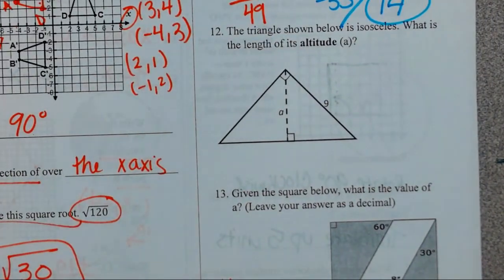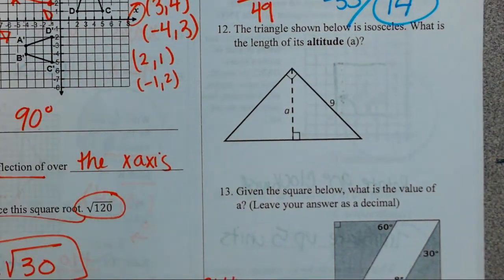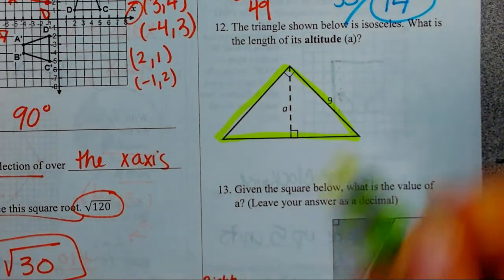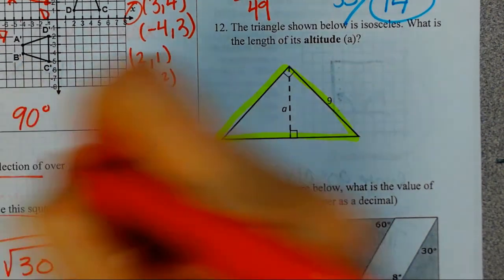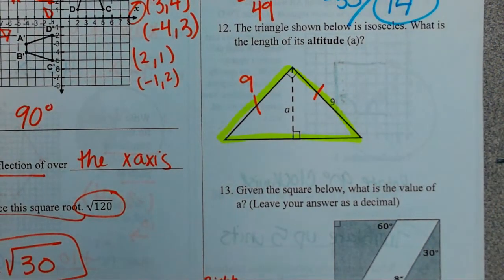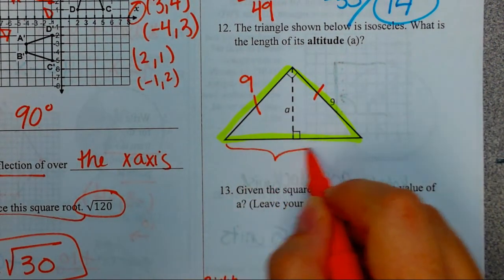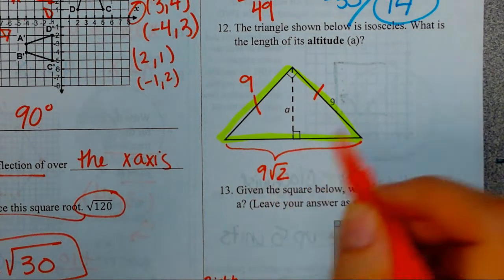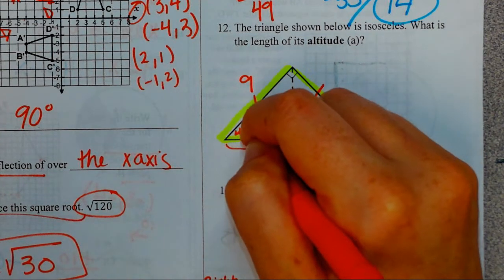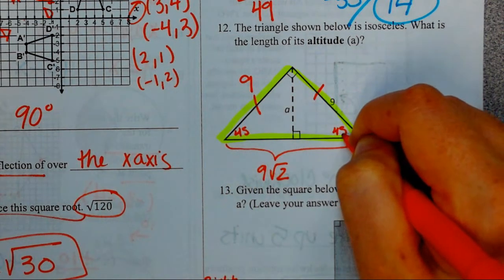Number 12. The triangle shown below is isosceles. What is the length of its altitude A? Okay, so on the outside, this is a right isosceles triangle. So if this is 9, this is 9. And then this here would be 9 square root 2 if you know your 45, 45, 90 rules. So this angle would be 45, this angle would be 45.